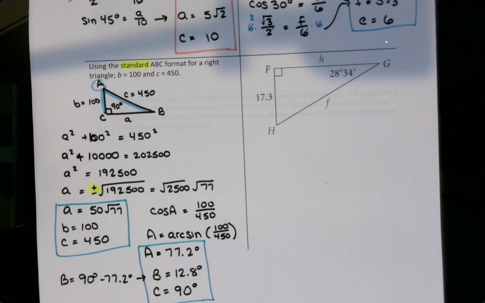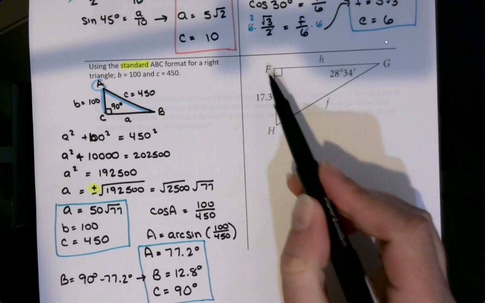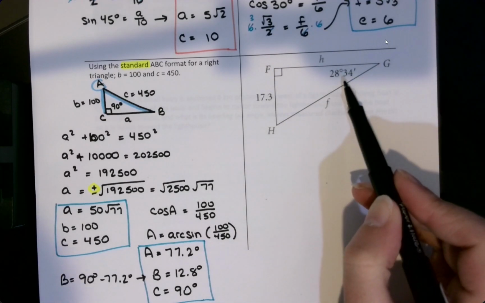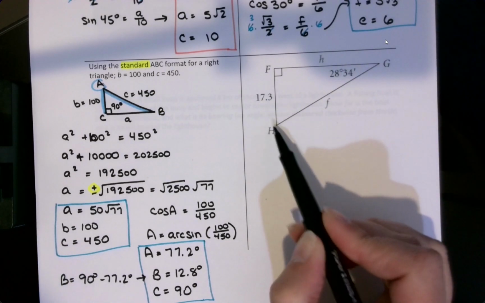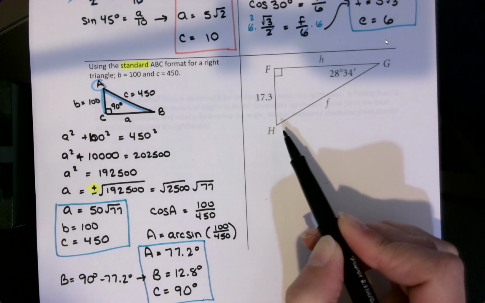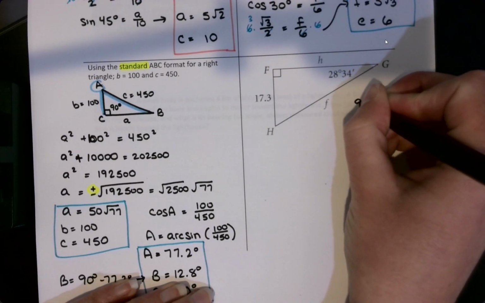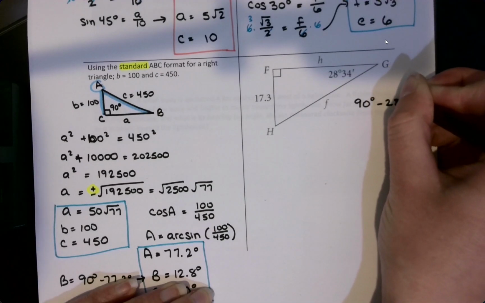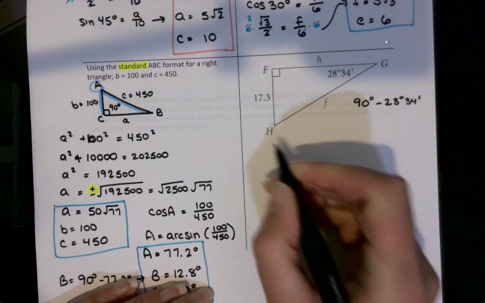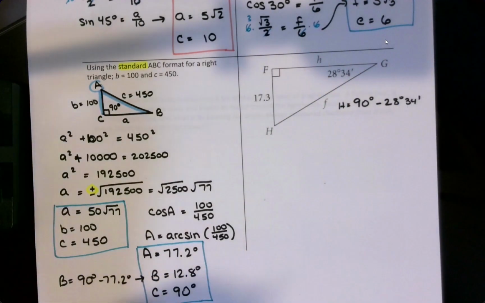Okay, we've got another triangle here to solve. This triangle, similarly, is given in a way that I know one angle, so it's similar to the ones above, but that angle is in DMS notation. So I'm going to make sure I give my angle down here in DMS notation also. Okay, so we're going to subtract 90 degrees minus the 28 degrees, 34 minutes. This is going to help us find angle H, the missing angle.